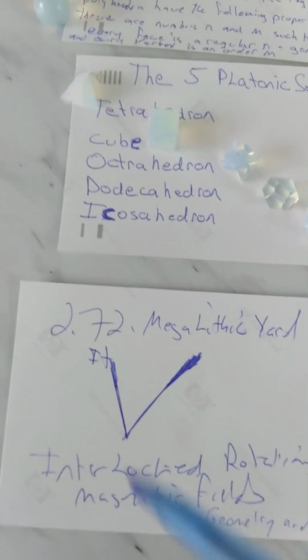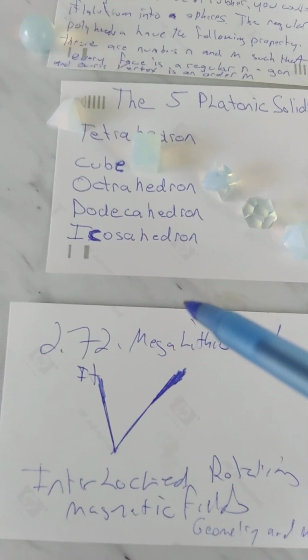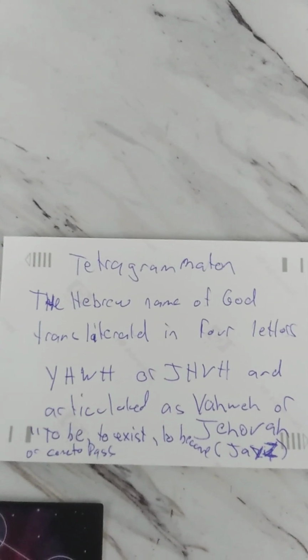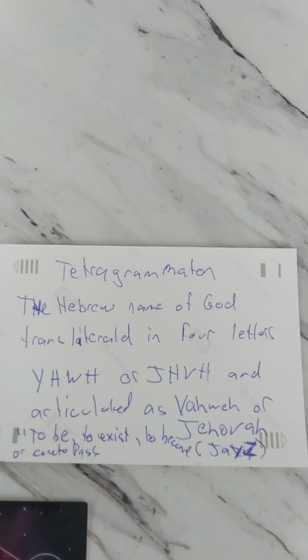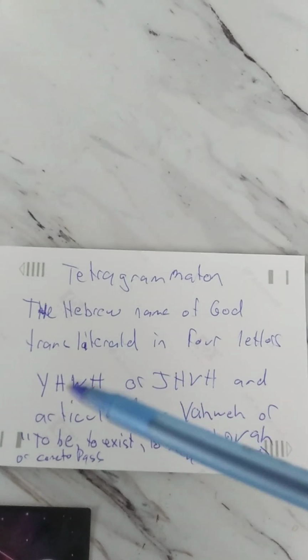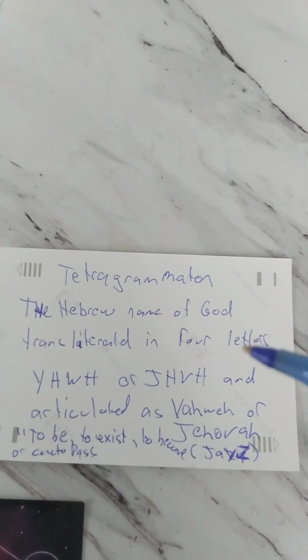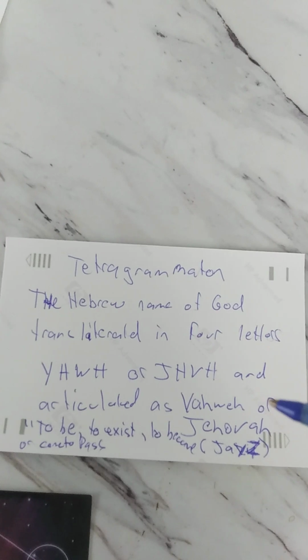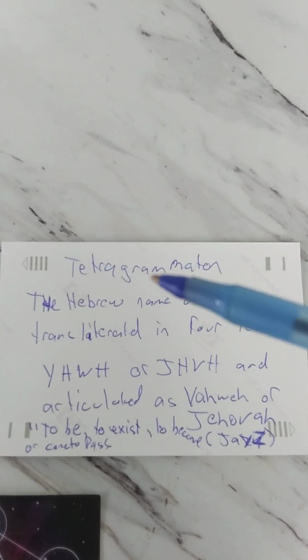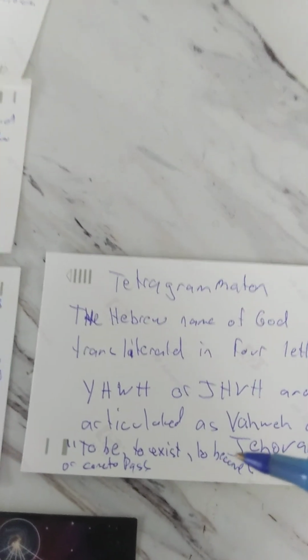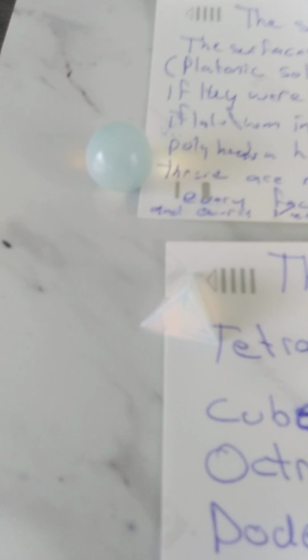And that's what the Freemasons are so obsessed with. Because when you get into the capstone of the pyramid, it's called the tetragrammaton. Okay, the Hebrew name of God, translated into 4 letters: YHWH or JHVH, and articulated as Yahweh or Jehovah. It means to be, to exist, to become, or come to pass. That's why this is so important, the capstone.